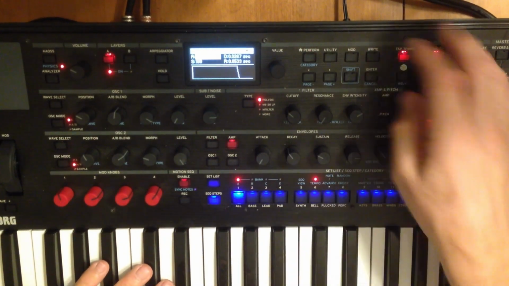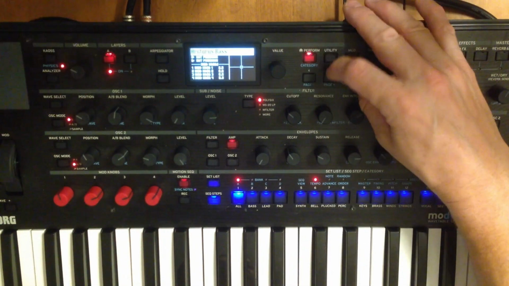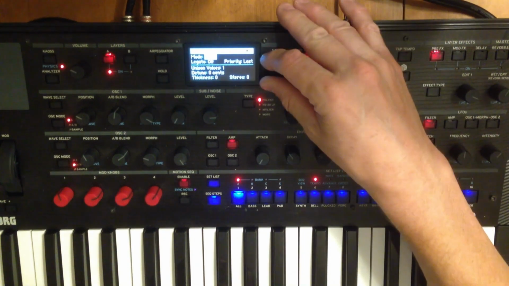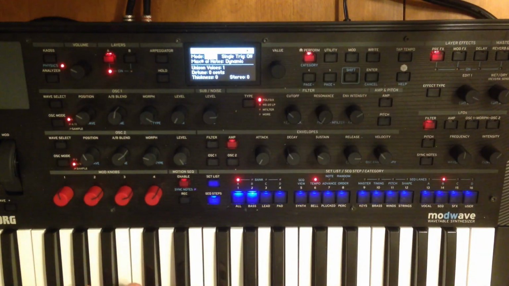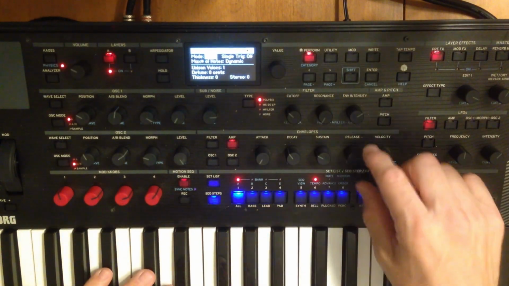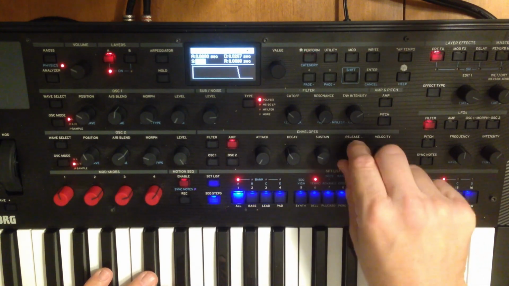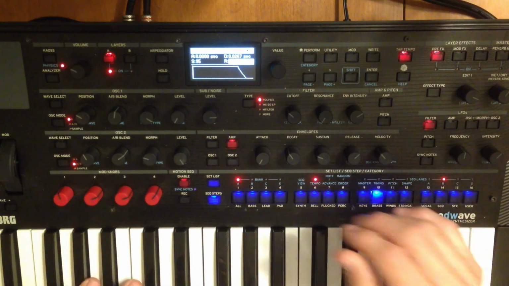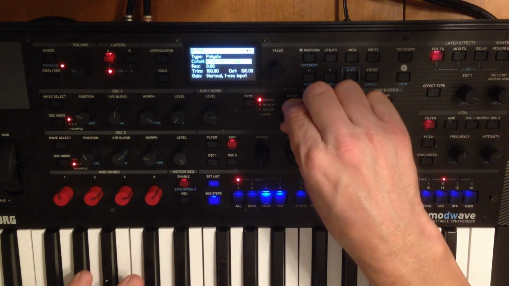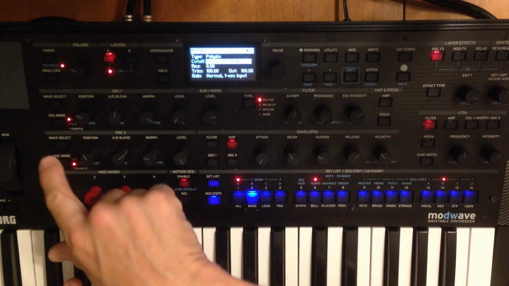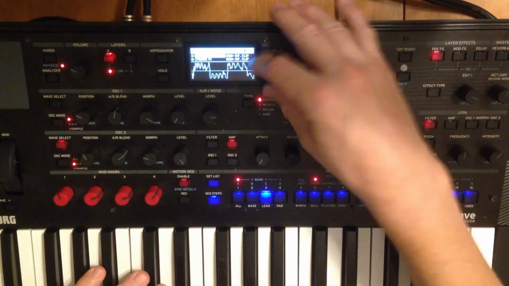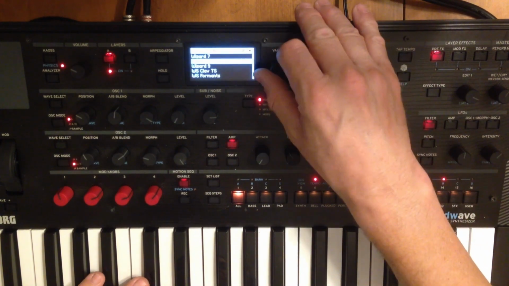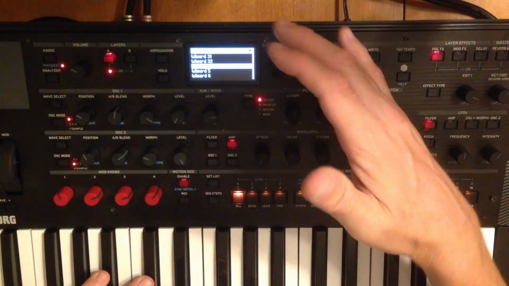Go to amp. Let's go back to perform and change it back to poly. Amp, release. Couple seconds. Let's turn the filter down. Wave select. Let's change some of these. Let's go to some of my wizard that we made.